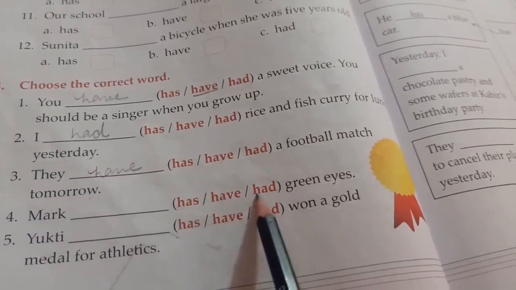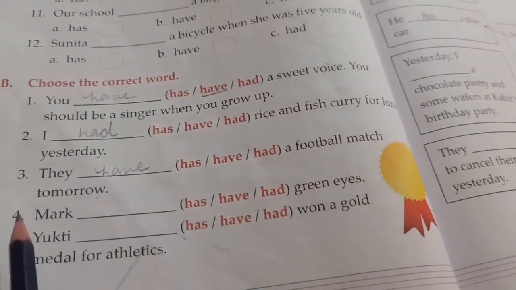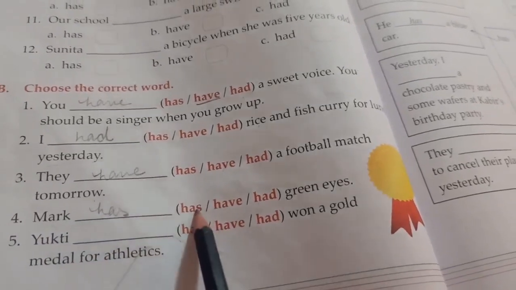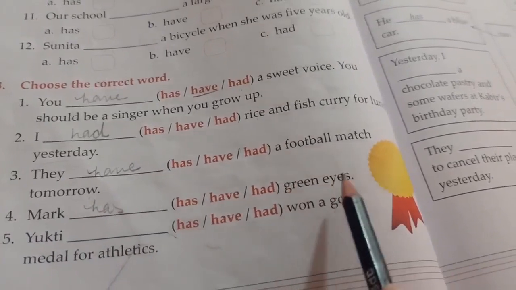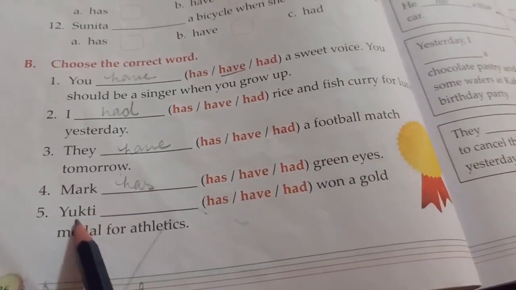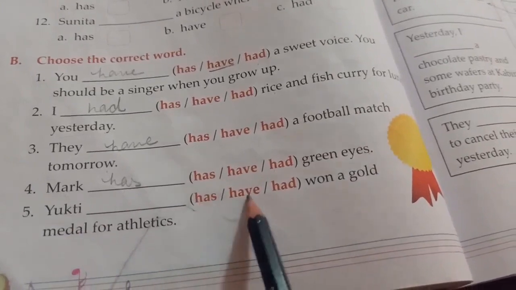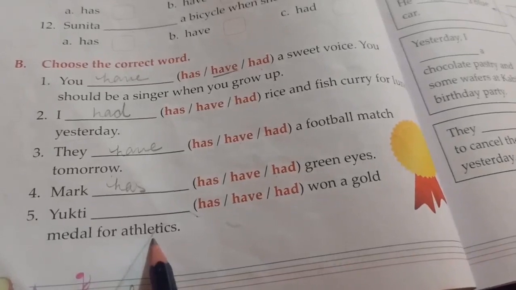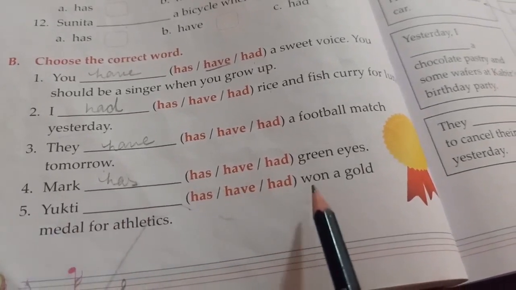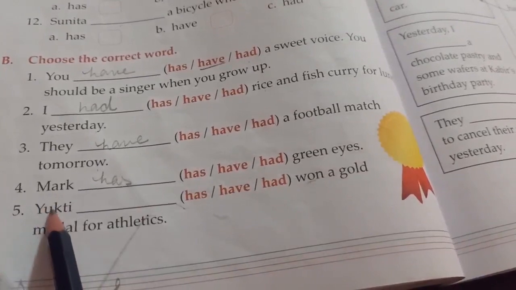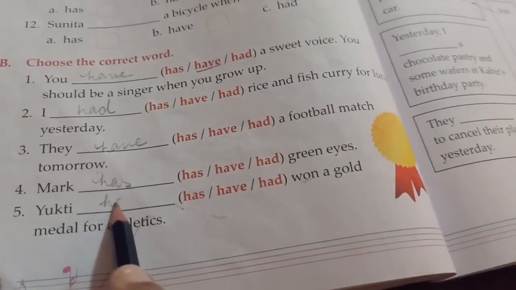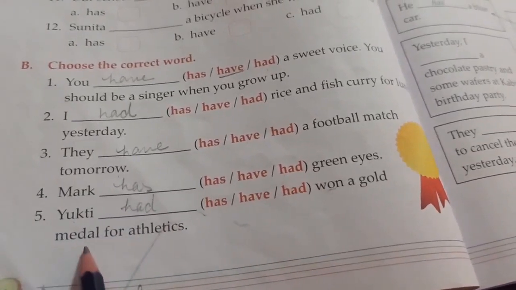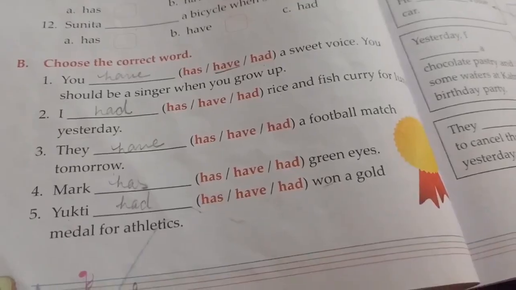Mark has, have, had green eyes. So Mark is a singular subject. With singular subject we use has. Mark has green eyes. Yukti has, have, had won a gold medal for athletics. Okay, Yukti won. So Yukti had. Yukti had won a gold medal for athletics.